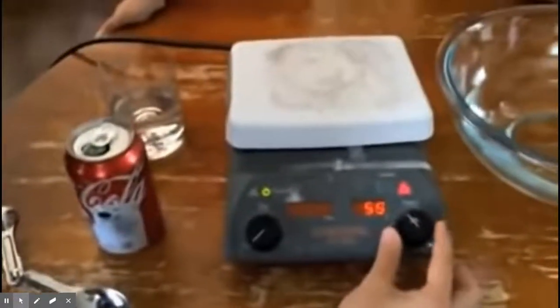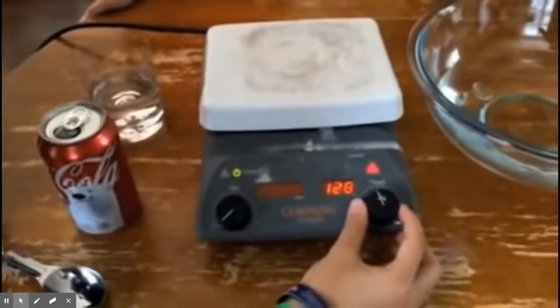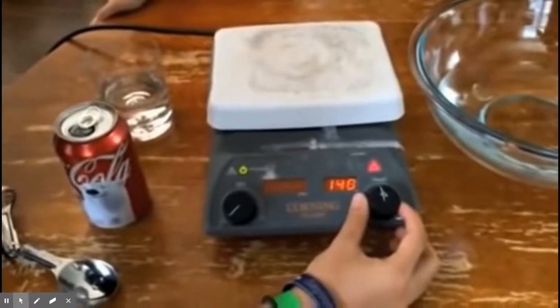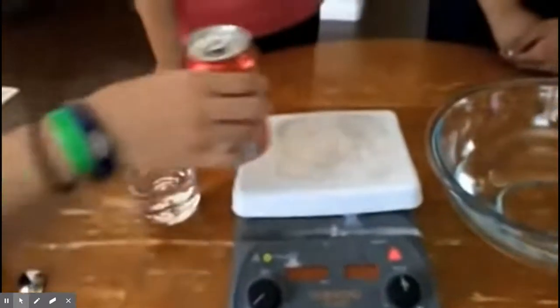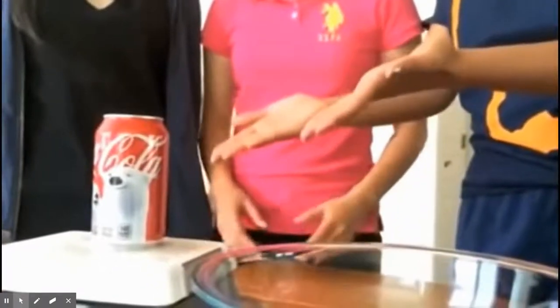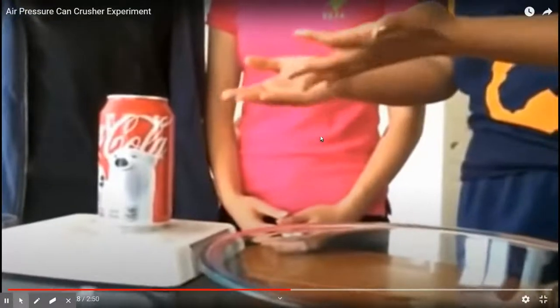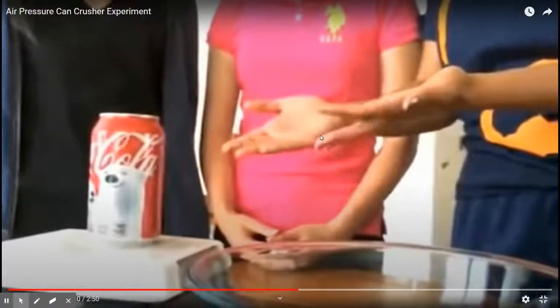Next, you'll be heating an aluminum can using a hot plate. If you don't have a hot plate, you can also use a stove. Please be sure to be very, very careful during this step. Alright, make sure your hot plate is plugged in and turn it up to 150 degrees Celsius. The water in the can should now be boiling. When the temperature increases, the water molecules in the can gain energy and turn into water vapor. You should see steam rising from the top of the can.